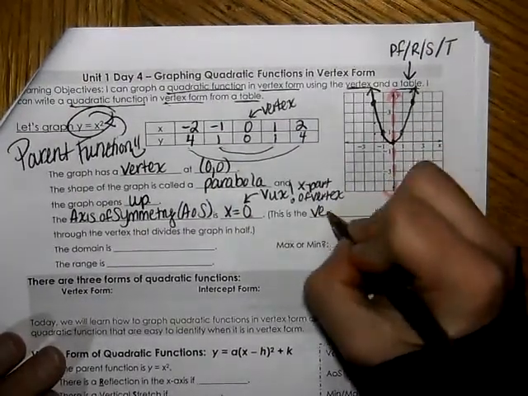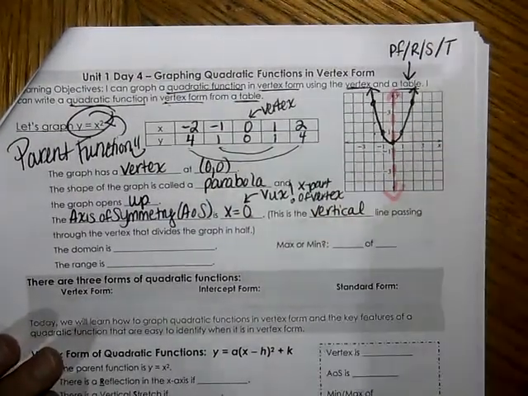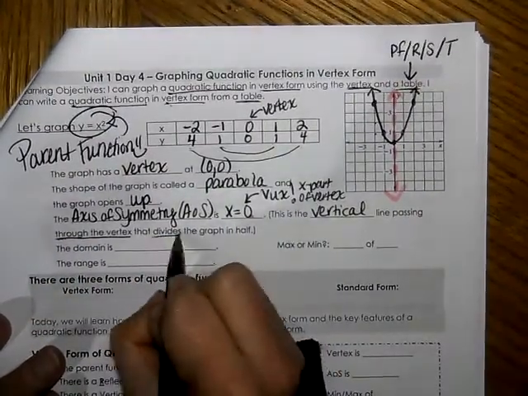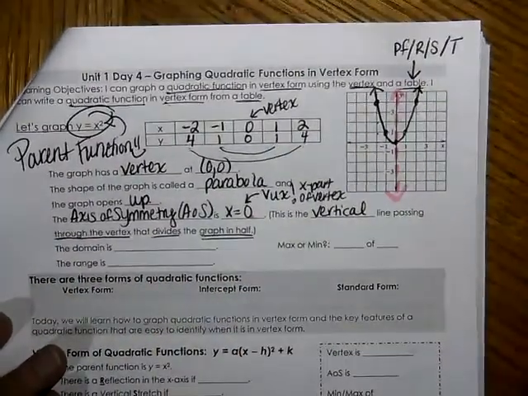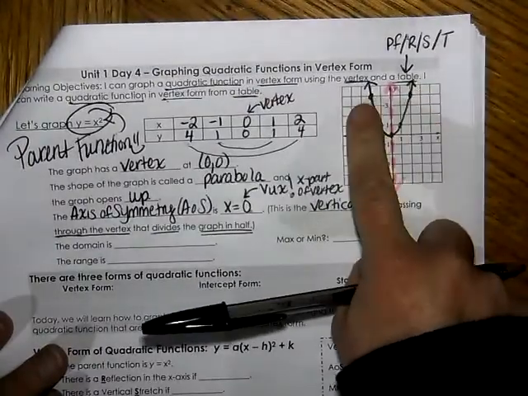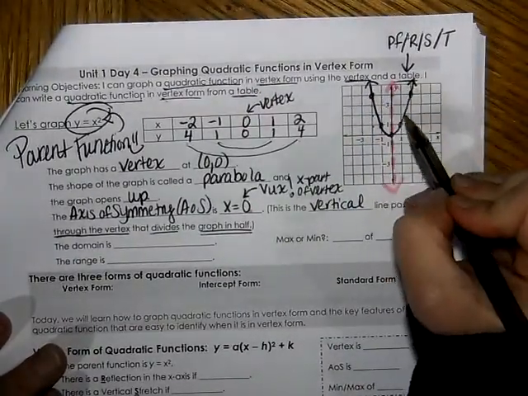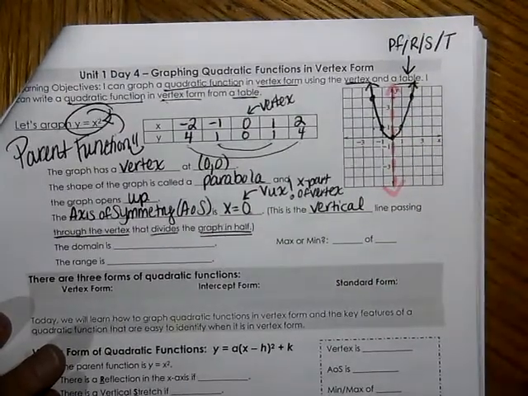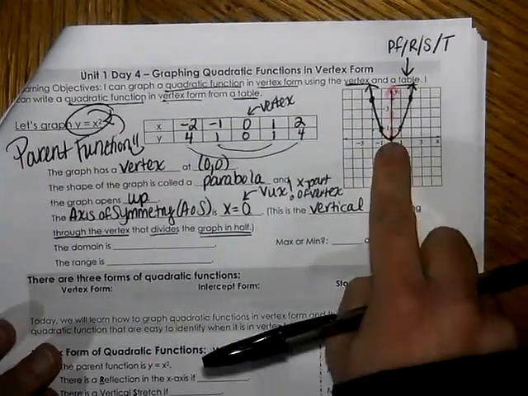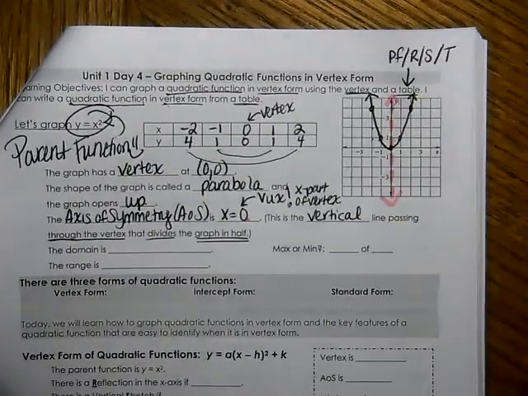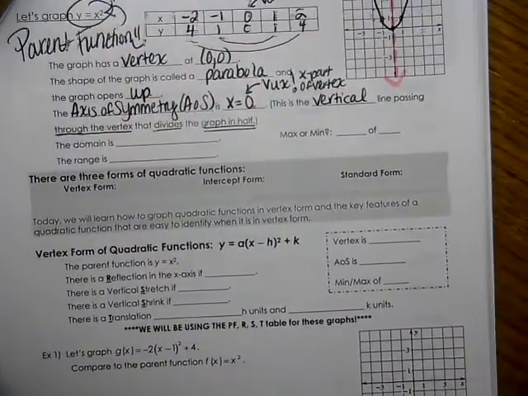So these two pieces are connected to each other, the x part and our axis of symmetry. Once again, this is the vertical line that is passing through the vertex, and it divides the graph exactly in half. So there's going to be some symmetry on each side, and you'll notice that the points are equidistant from the axis of symmetry. It's something that we will use whenever we are graphing.